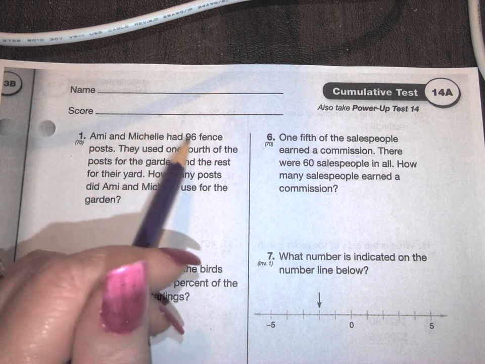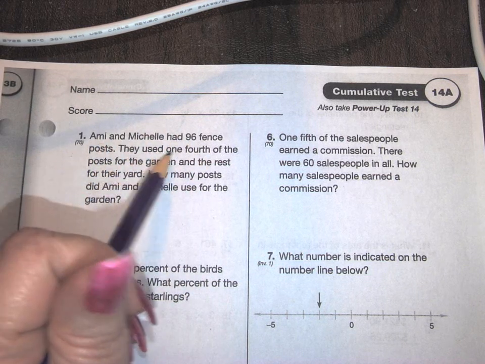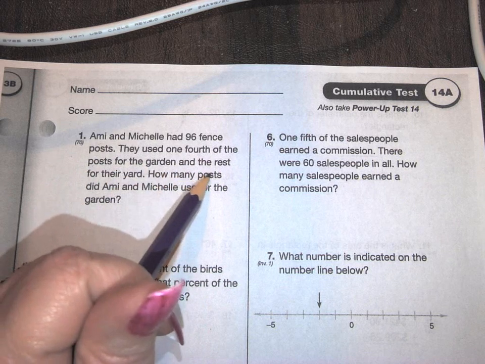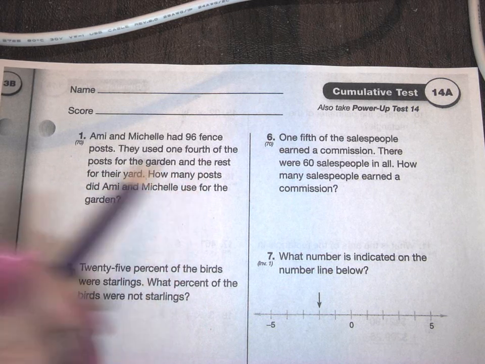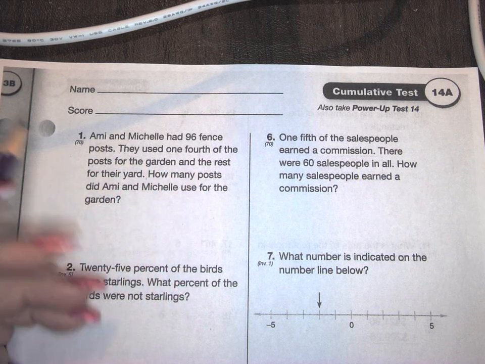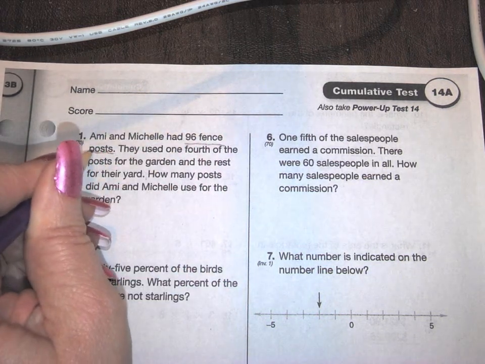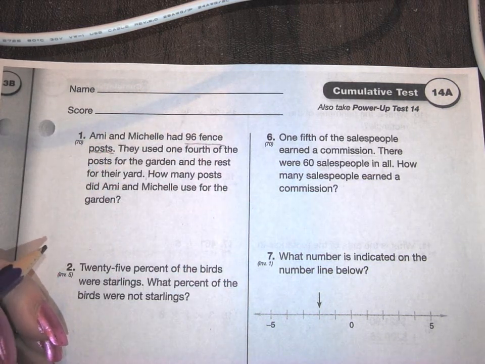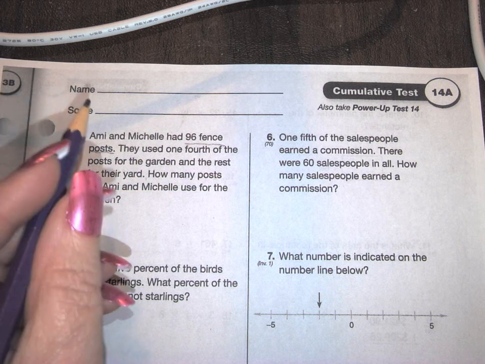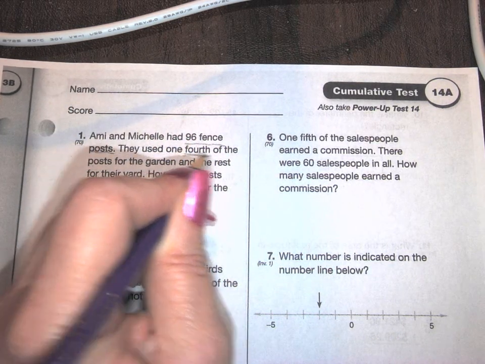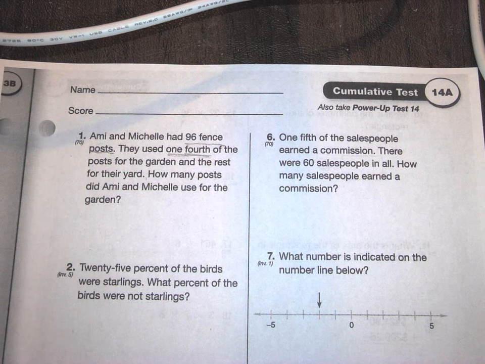Amy and Michelle have 96 fence posts. They use 1/4 of the posts for the garden and the rest for their yard. How many posts did Amy and Michelle use for the garden? All right, so they have 96 fence posts. That's the first part we want to make sure we understand. And then it says that they used 1/4. So 1 out of every 4.